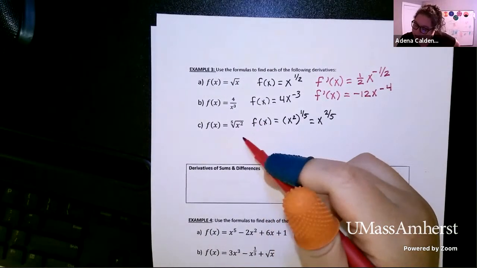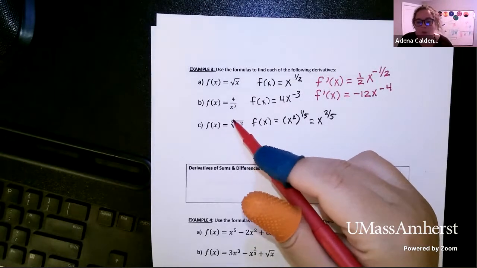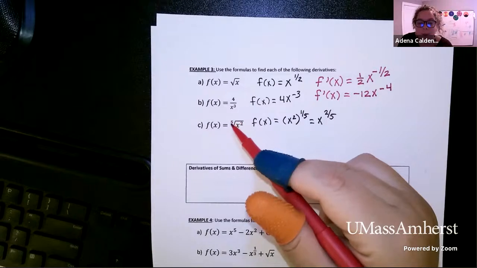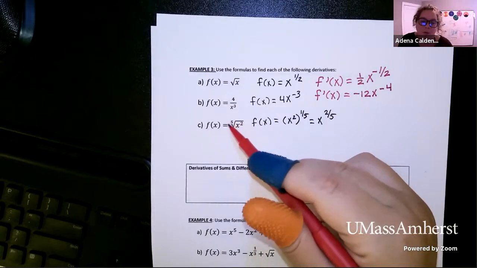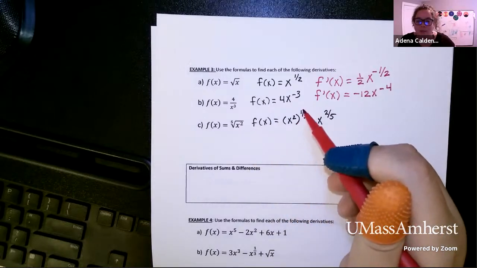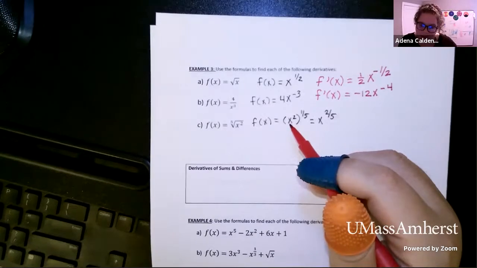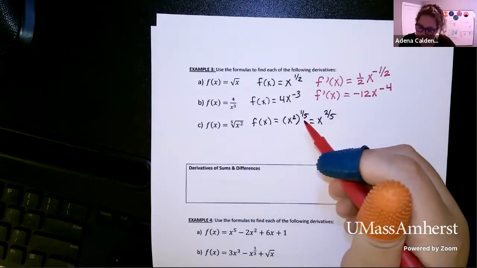And then finally, the last one, we have the 5th root of x squared. So when you have a number in the root symbol, that changes it from a square root to a different type of root. And so whatever was inside gets raised to 1 over whatever that number is. So we can write this as x squared to the 1/5 power.